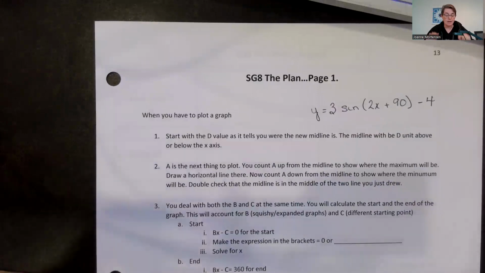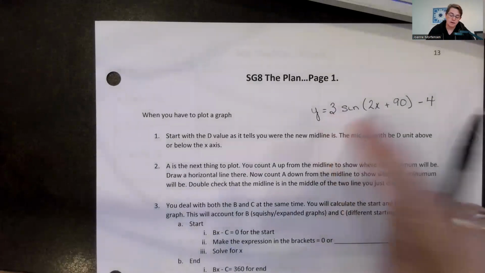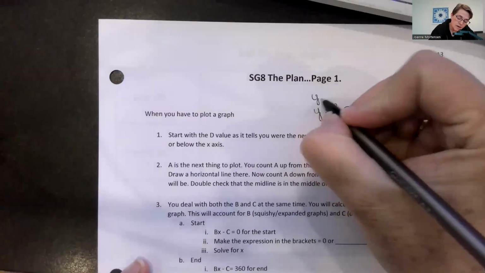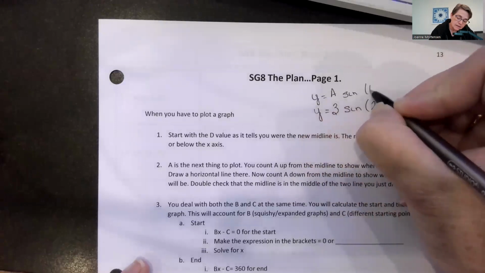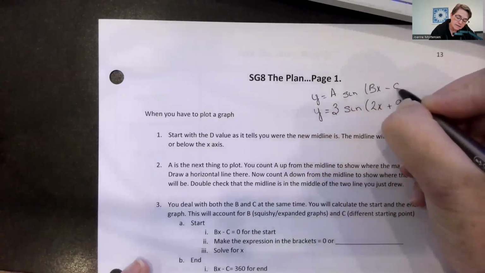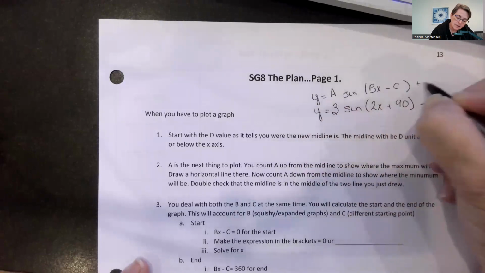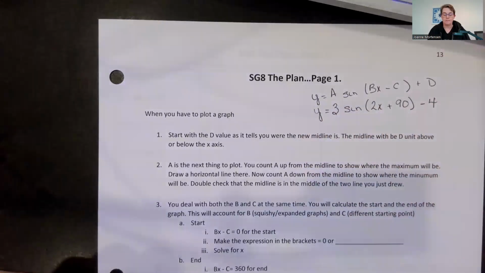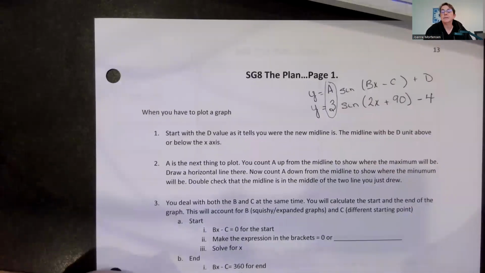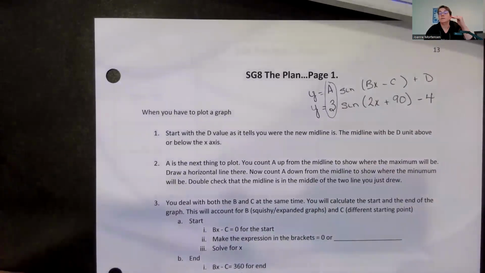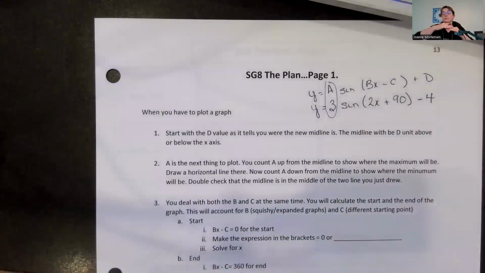It's up to you, but me, I want to think about this part. Oh, you know what? We can do this. y is equal to a sine bx minus c plus d. Okay, so there's my amplitude. I know it's going to be from my middle to my top is going to be 3, so it's going to be taller than my standard.